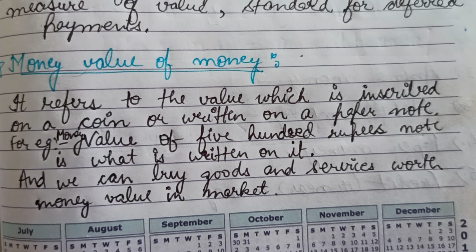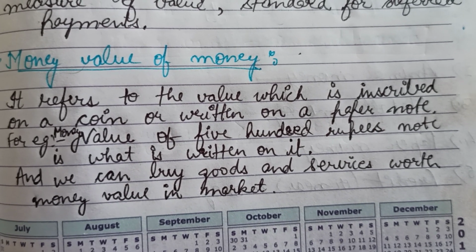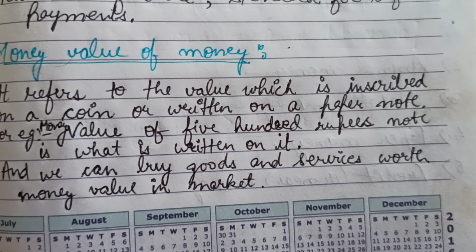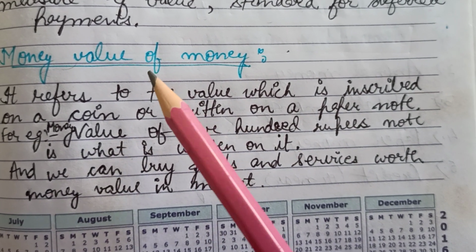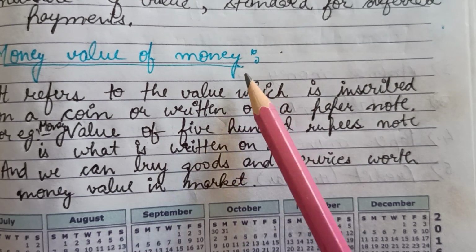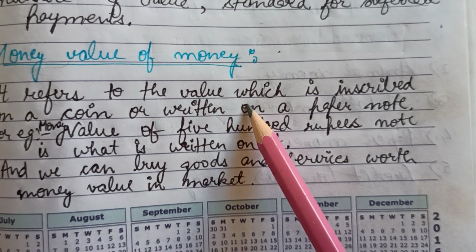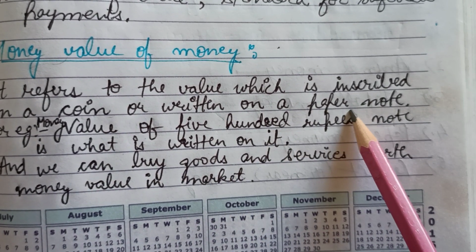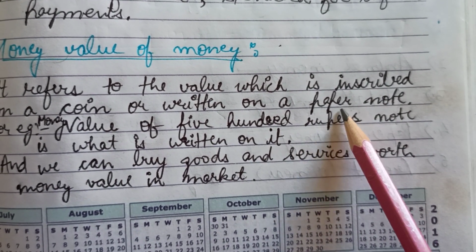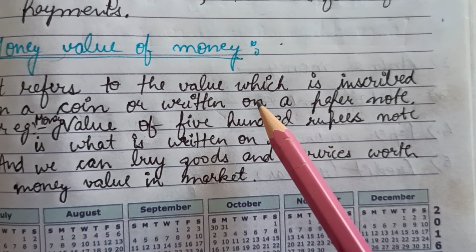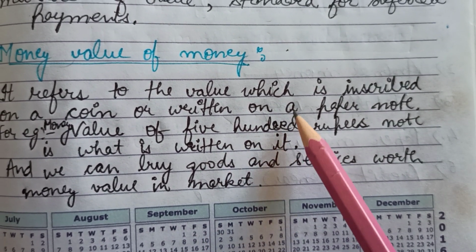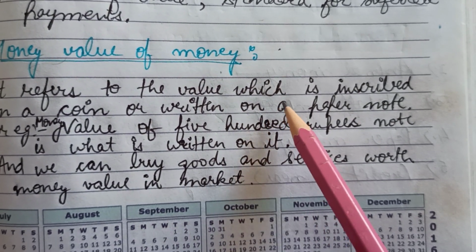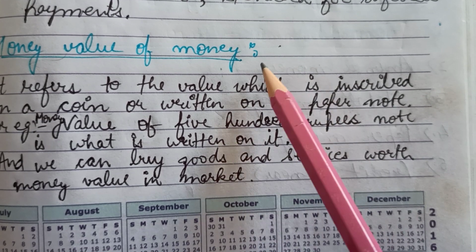Now next comes a very important concept related to money, that is the money value of money and the commodity value of money. So you must know what you mean by money value of money. It simply refers to the value which is inscribed on a coin or written on a paper note. For example, if I say that I have a 1 rupee coin and rupee 1 is written on the coin, which is the money value of money, that is whatever is inscribed on the coin or is written on a paper note is the value of that money.